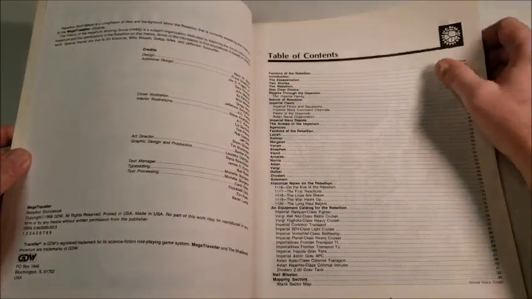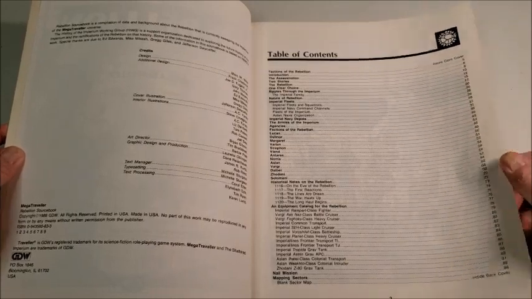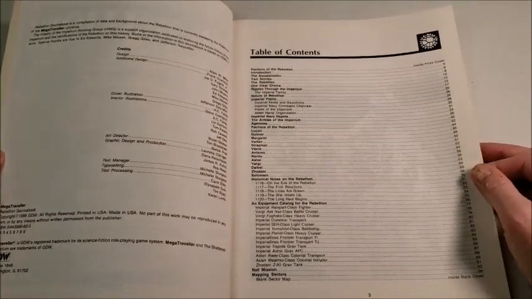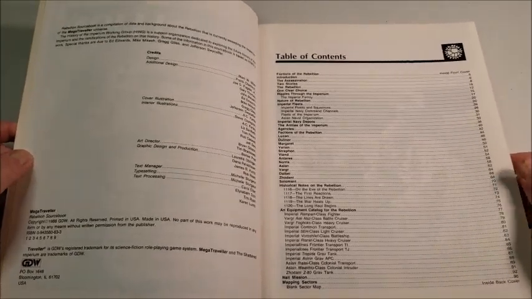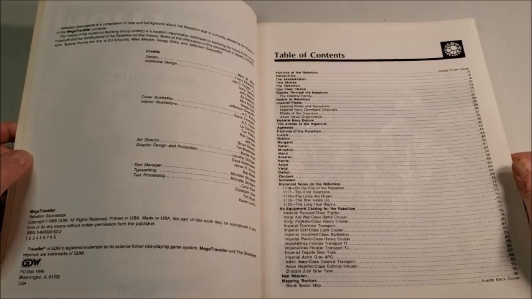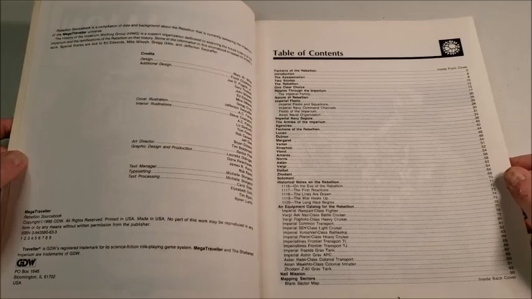So we take a look at the design is Mark Miller with additional design by a lot of the usual suspects. Jefferson Schweikhofer gets a mention in this one. He of lots of traveler-based fiction and a series of traveler kind of novels. I may take a look at those sometime down the line.